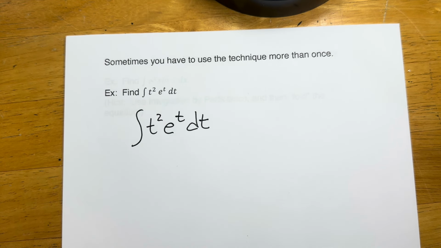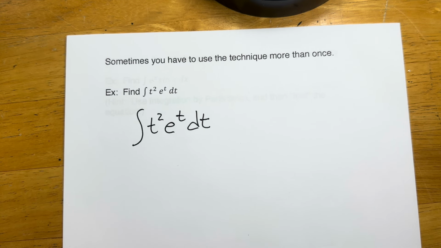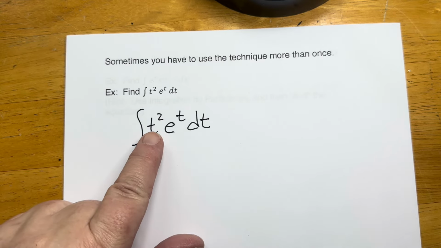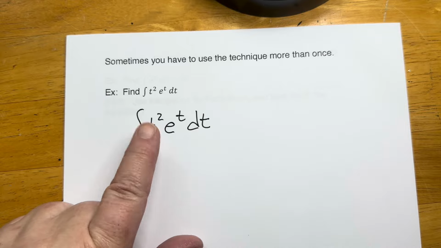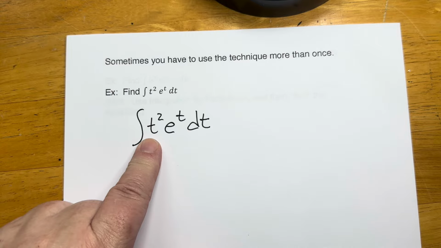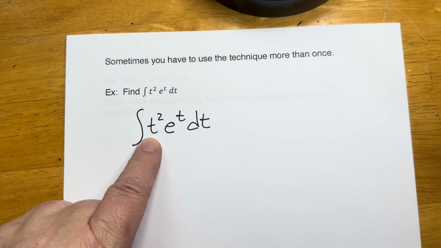Let's talk about strategy. Strategy is, in each iteration, each time we use this formula technique, we can reduce the t squared by 1 power. So in the first step, we're going to go from t squared to t.